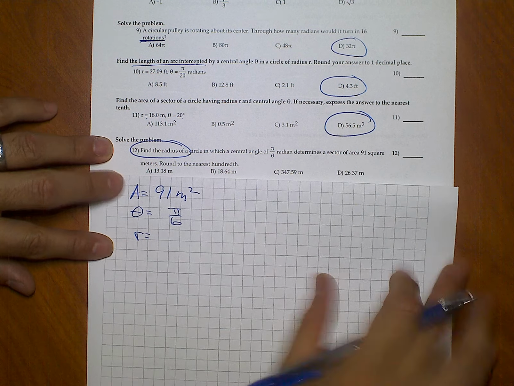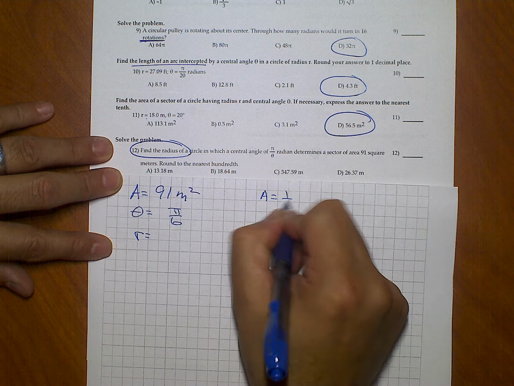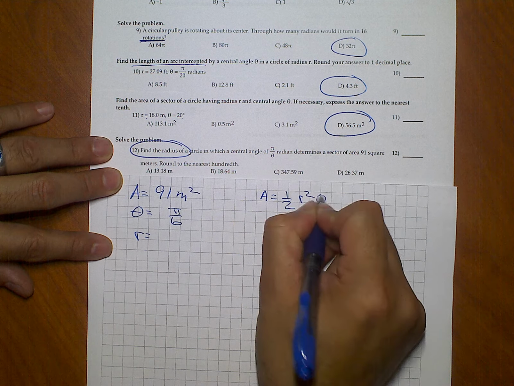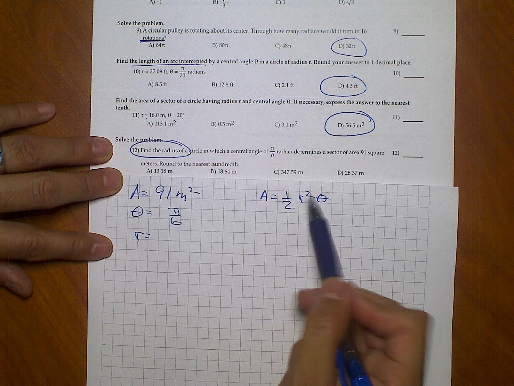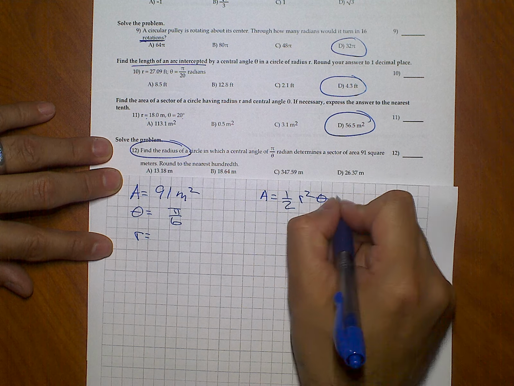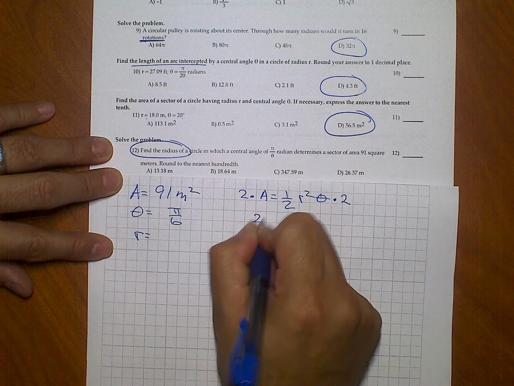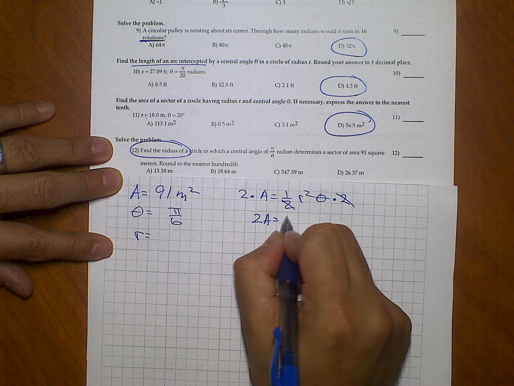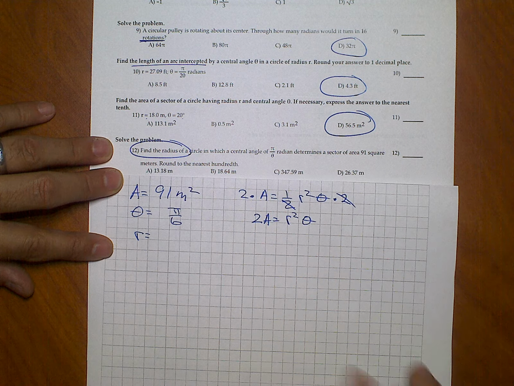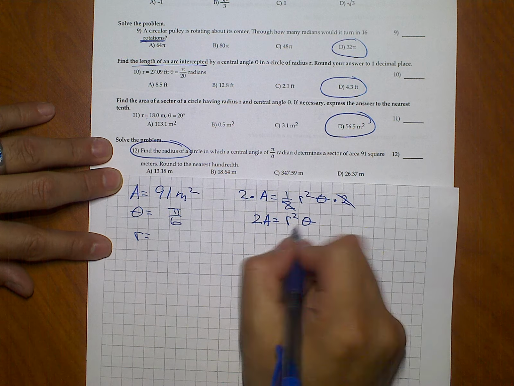So what I'm going to do is take my formula, which is A equals 1/2 R squared theta. Now, if I was going to get rid of the 1/2, what would I do? Times it by 2. So now I get 2A is equal to R squared theta, because those cancel. Now, I want to try and get R by itself, right? Divide by theta.